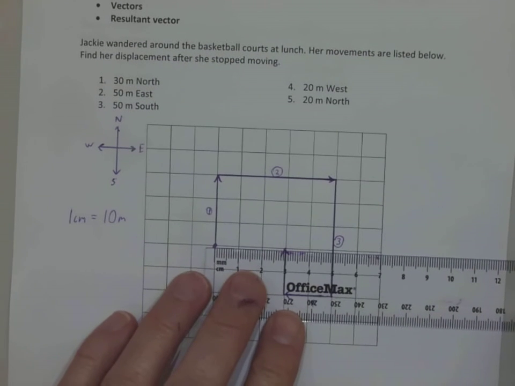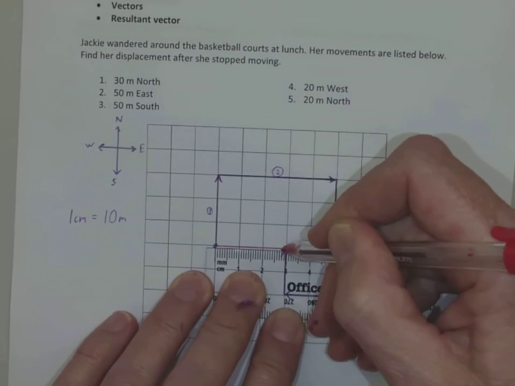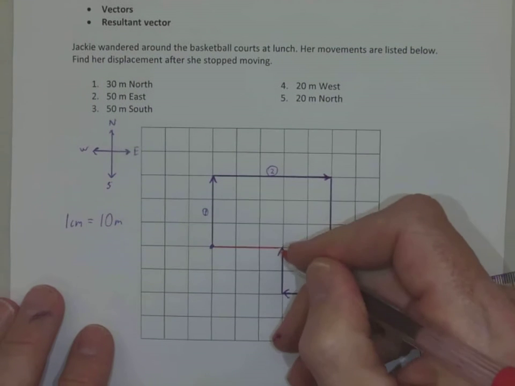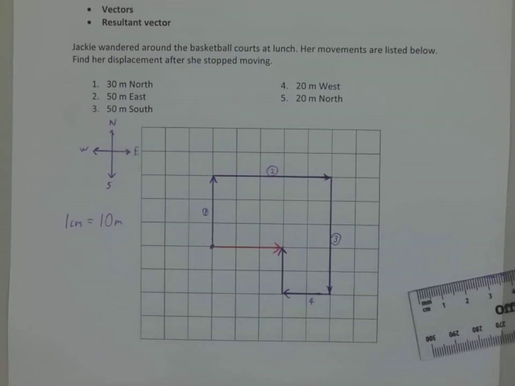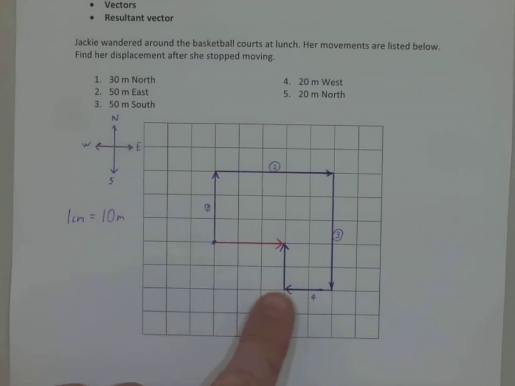Here's our resultant vector. Now you'll notice conveniently that my resultant vector here is on the horizontal. It is on the east-west axis, which means that I really don't have to worry too much about diagonals. I don't have to do any calculations anyway because I've got a scale and I've drawn all of my vectors to scale.